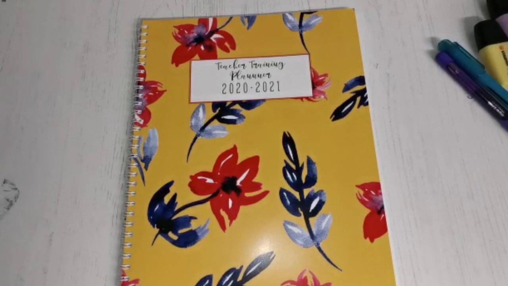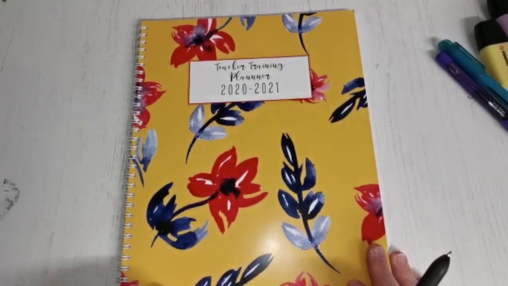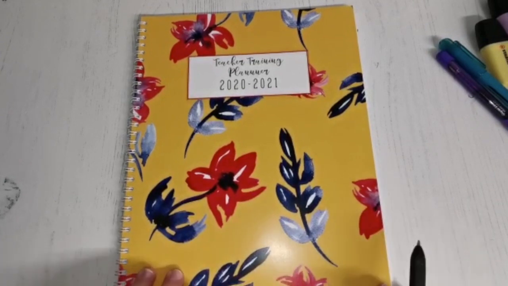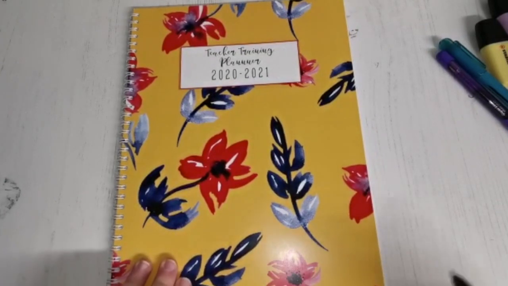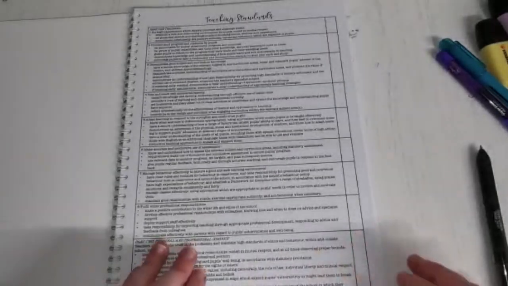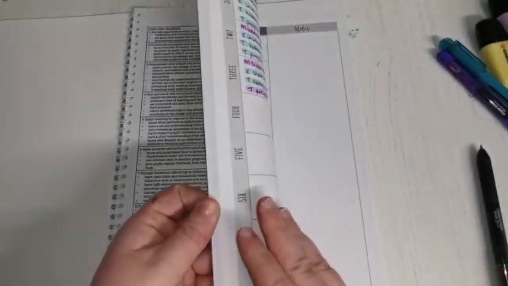So today I'm going to talk you through how I would use my teacher training planner when I first went into my school placement. I'm going to be using the 8-week Red Pop trainee planner, and I'm going to show you the most important page for when you first go into school. This page is called your placement planner.